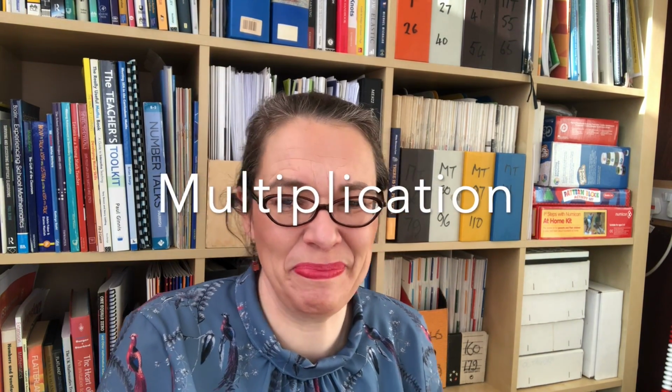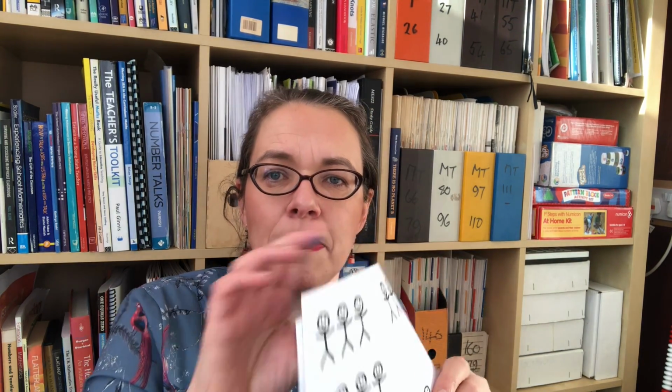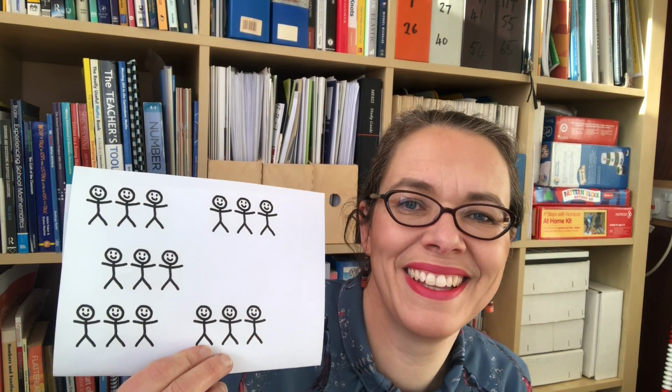Okay, multiplication. Multiplication is about finding the total number of objects when you've got several groups the same size. So perhaps we've got 5 groups of 3 people. It's a perfect multiplication for Year 1, and it's just a puzzle to find out how many people there are altogether. Obviously at this stage, children are going to be generally counting one at a time. That's perfectly reasonable. They're beginning to get their confidence with these problems.